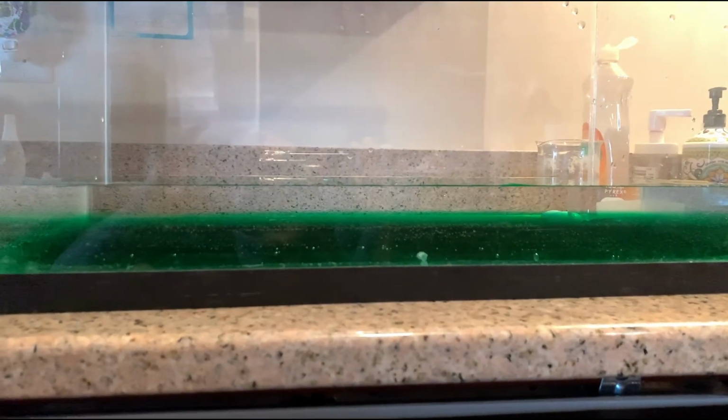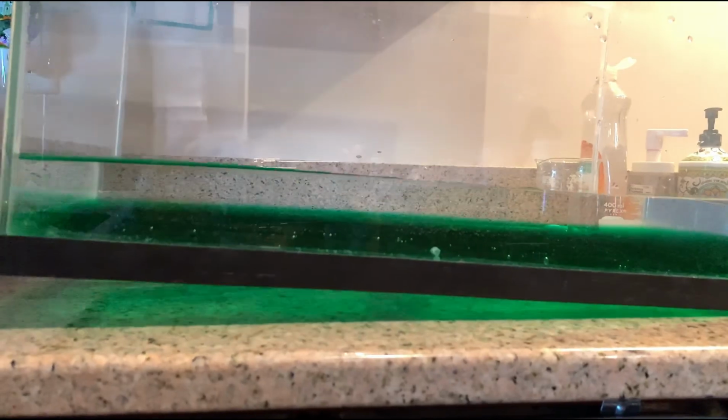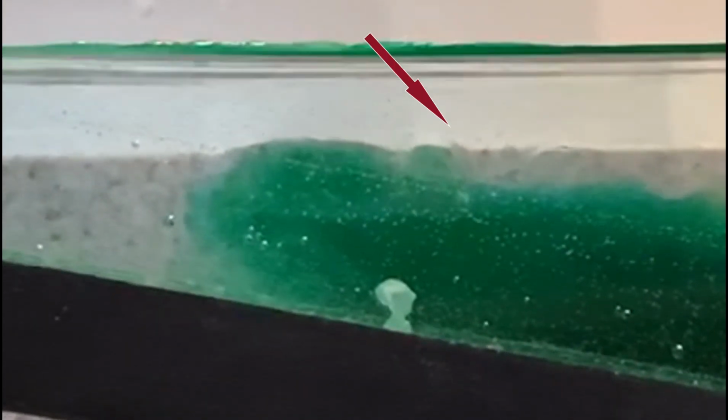I also performed the experiment in the fish tank. Here is the result. Not as amazing as the Cambridge experiment, but you can see one of the eddy-like structures.